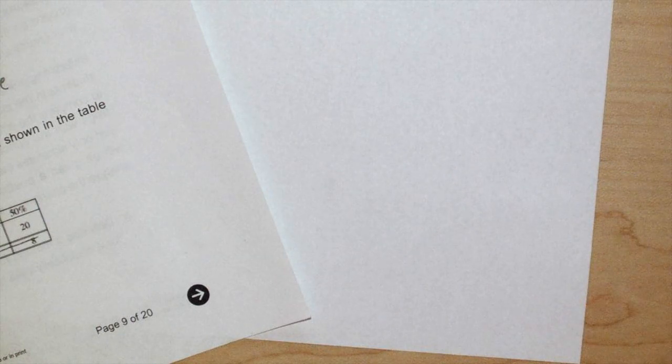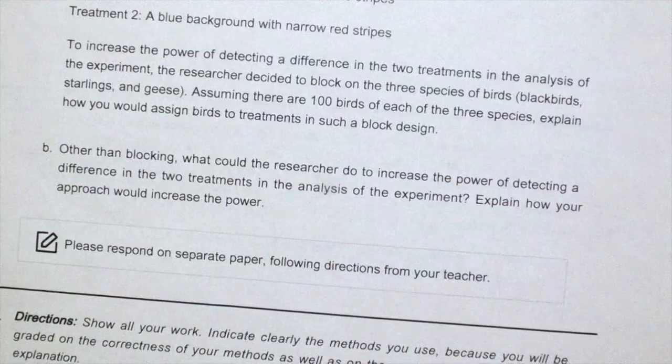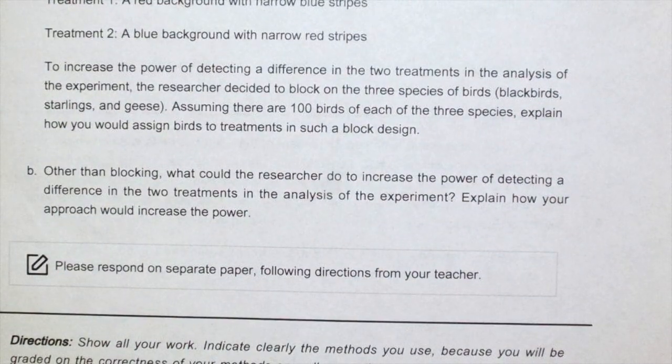With the goal of this one basically being reviewing type 1 and 2 error, and also just how to conduct an experiment.